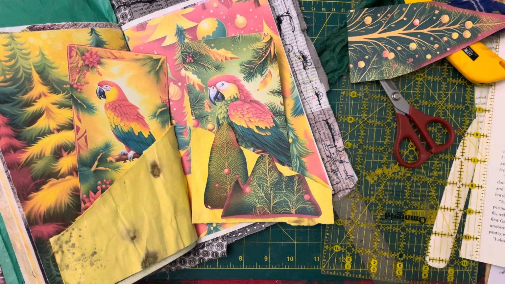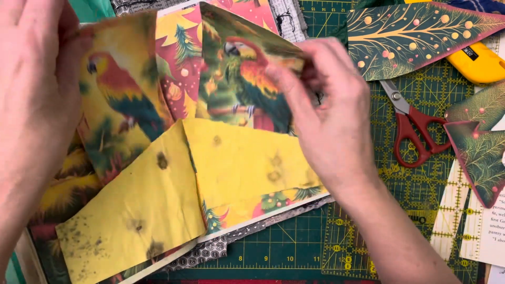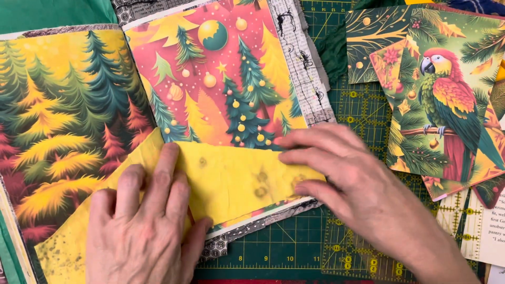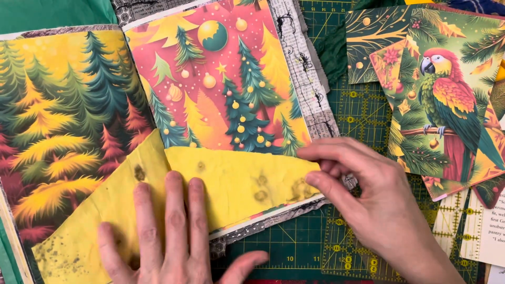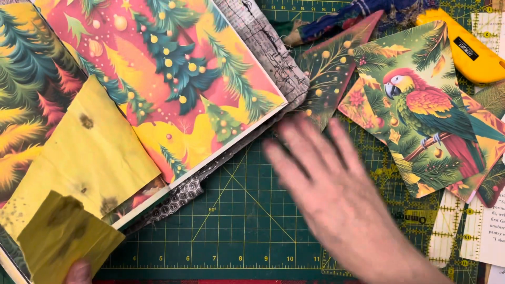I'm stuck. So let us go with the things that we know that we're going to do. I believe I am going to do that yellow and that yellow. So let's do that commitment.